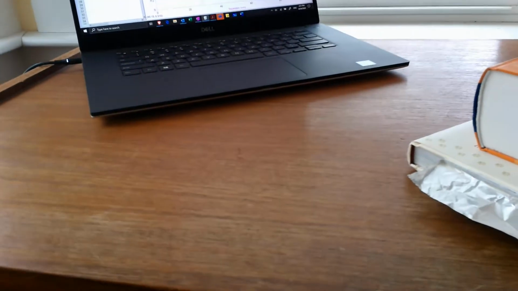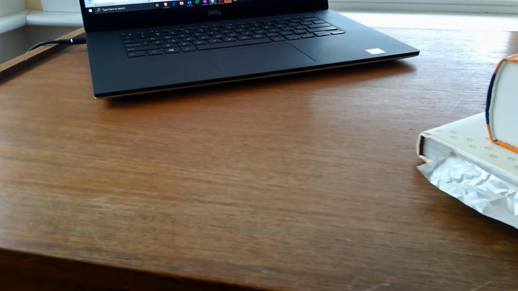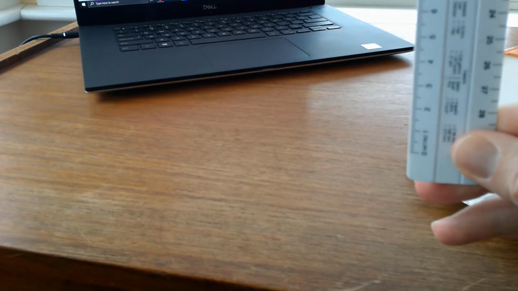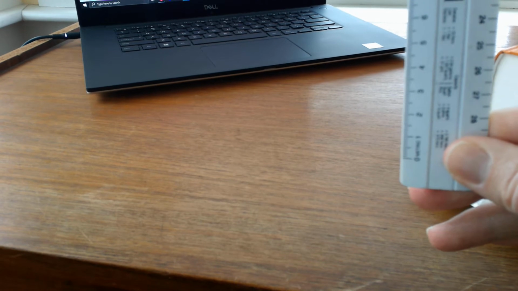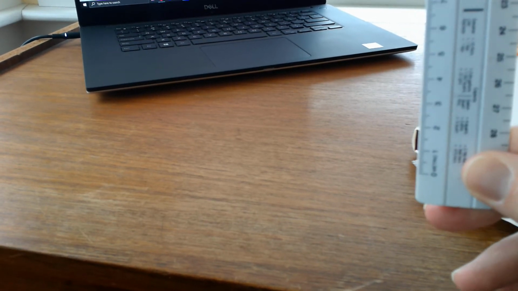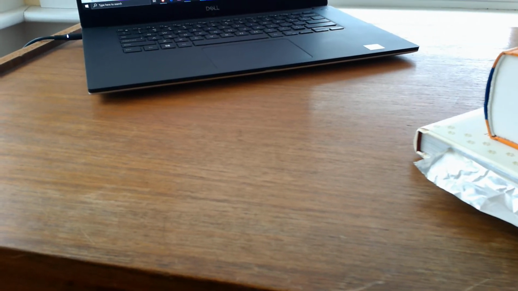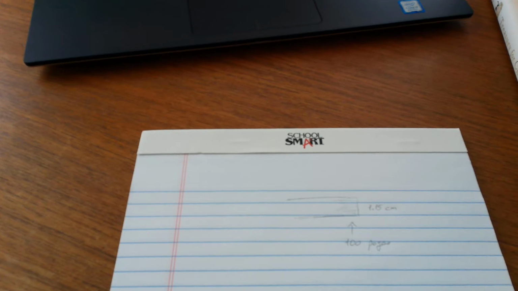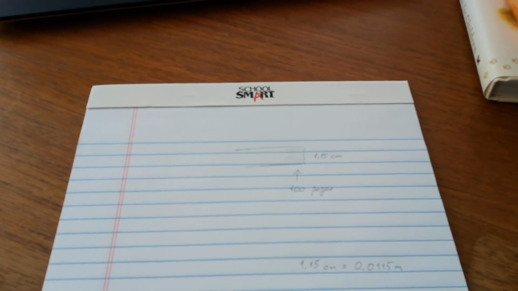100 pages was 1.15 centimeters. So if I have 1.15 centimeters, we have to do a little bit of a calculation to determine how thick is one page. If 100 pages has a thickness of 1.15 centimeters, well, how thick is one page, and how do I make that into meters? Let's convert to meters first.